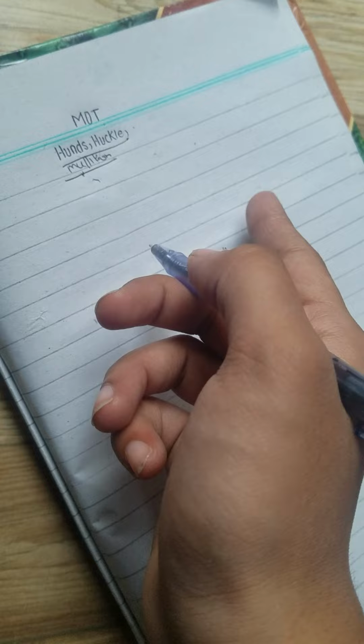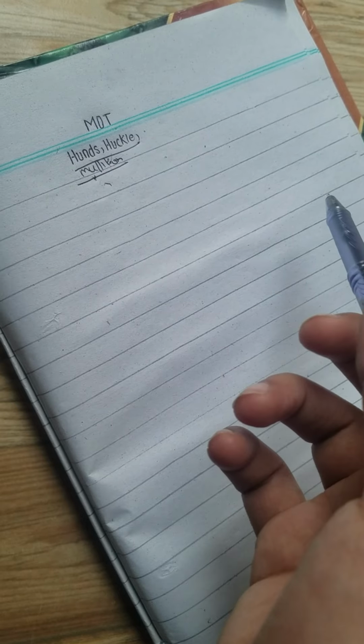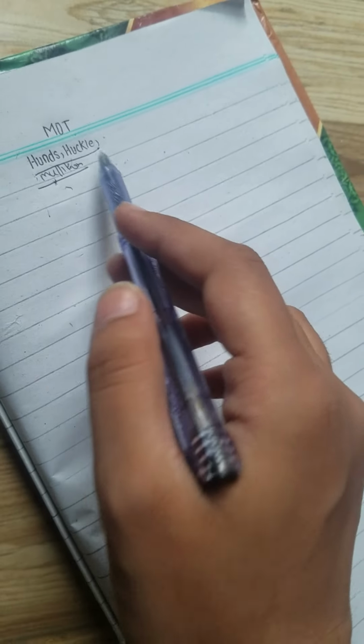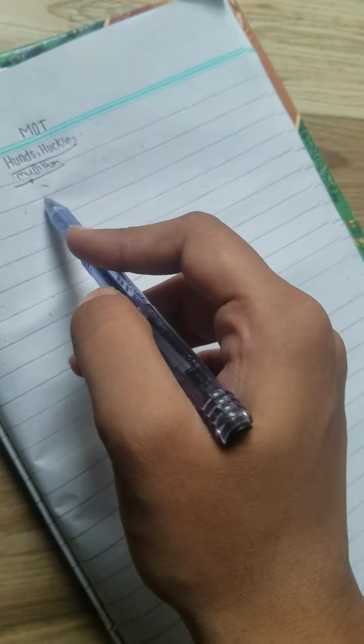Now I'm going to talk about MOT, which is molecular orbital theory. This theory was given after VBT, which is valence bond theory, because VBT was rejected due to some drawbacks and errors. This theory was given by Hans Hückel and Mulliken. In molecular orbital theory, we talk about molecular orbitals.